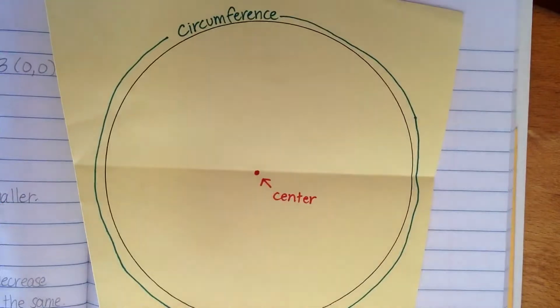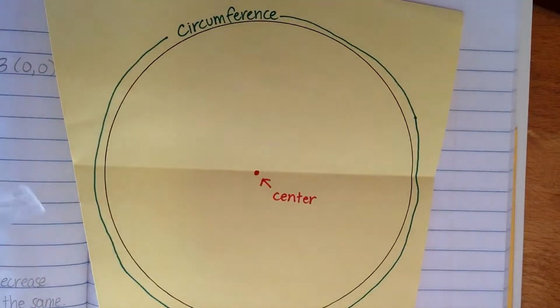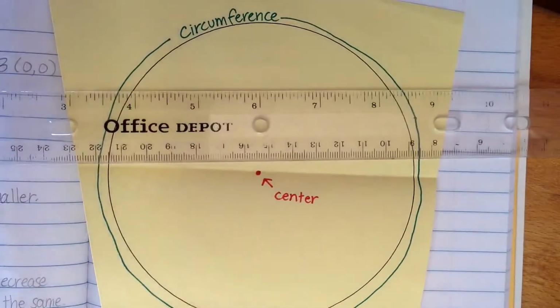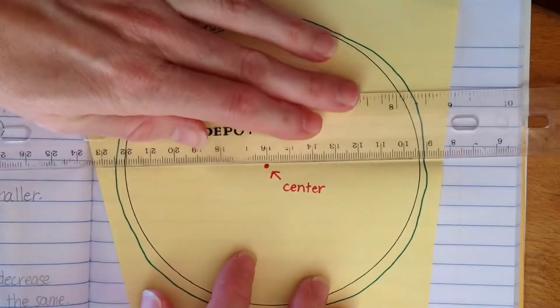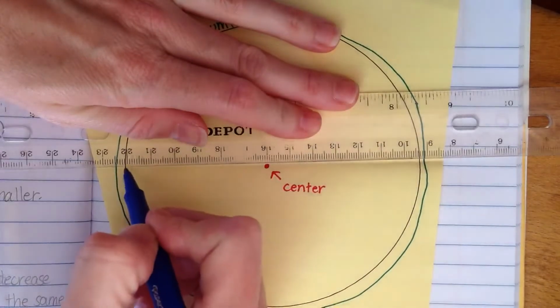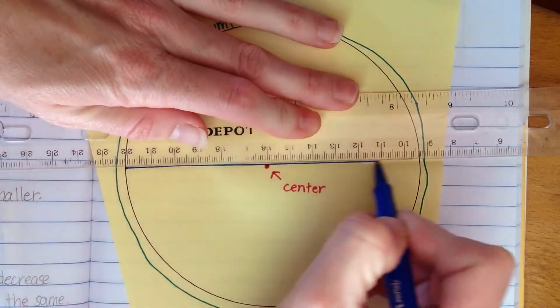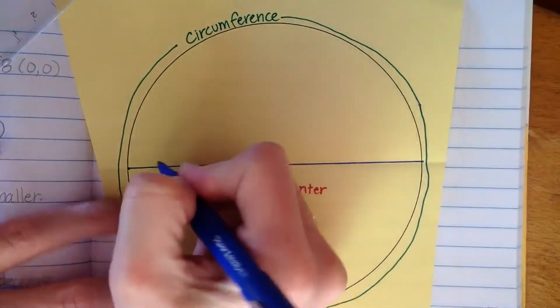Okay, obviously. Then the line that goes from one edge of the circle to the other edge of the circle through the center, this right here, that's called the diameter.